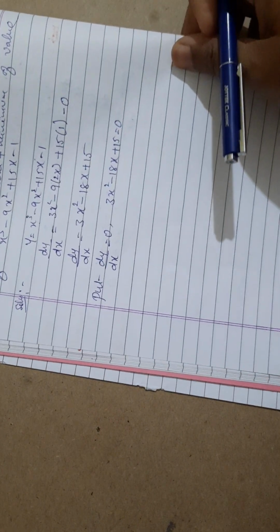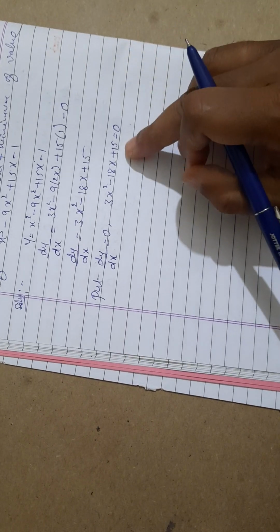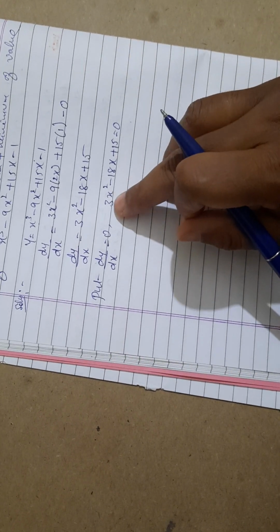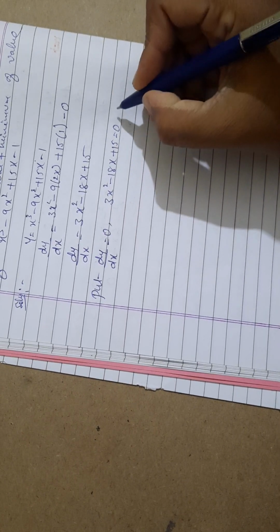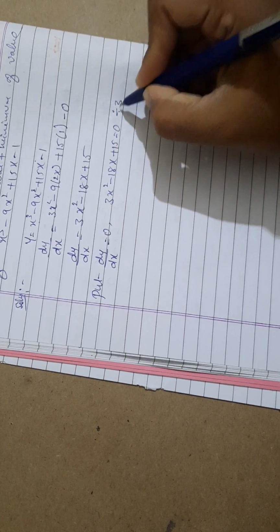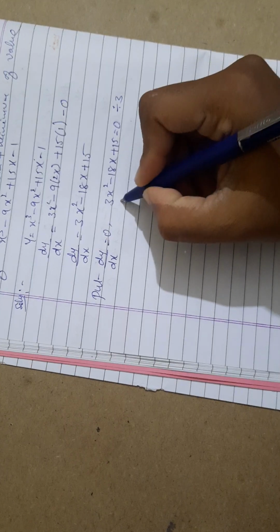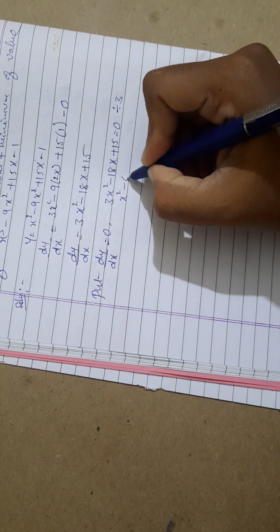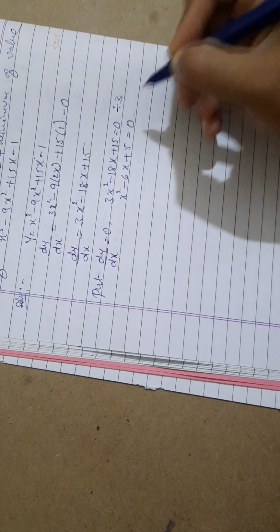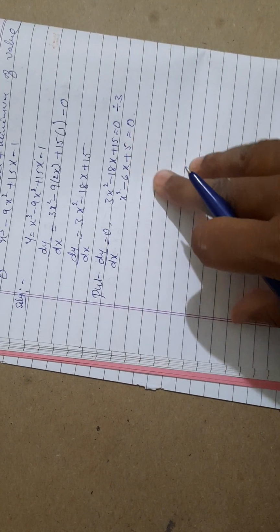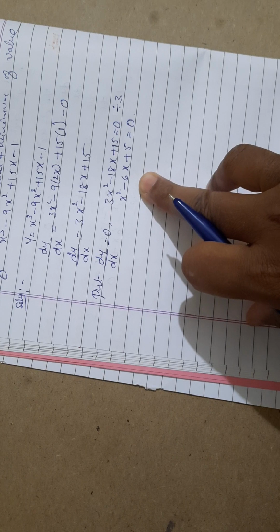Before going to the factors method, let us simplify this equation. Here, the terms are divisible by 3, so we divide by 3 on both sides. We obtain x square minus 6x plus 5 equals to 0. Here we obtain the simple form of the quadratic equation.